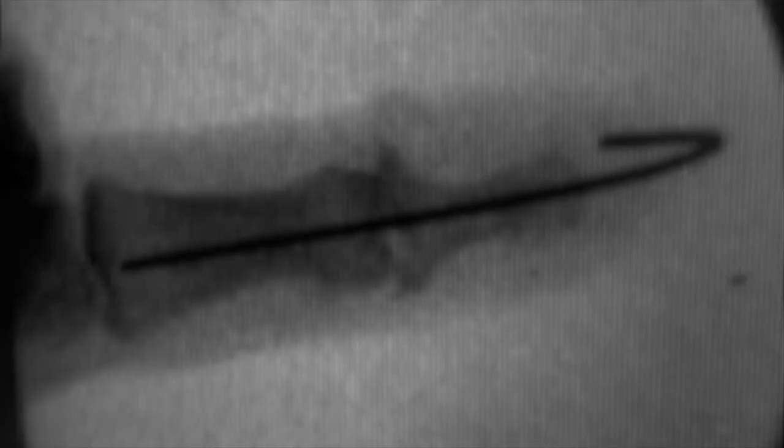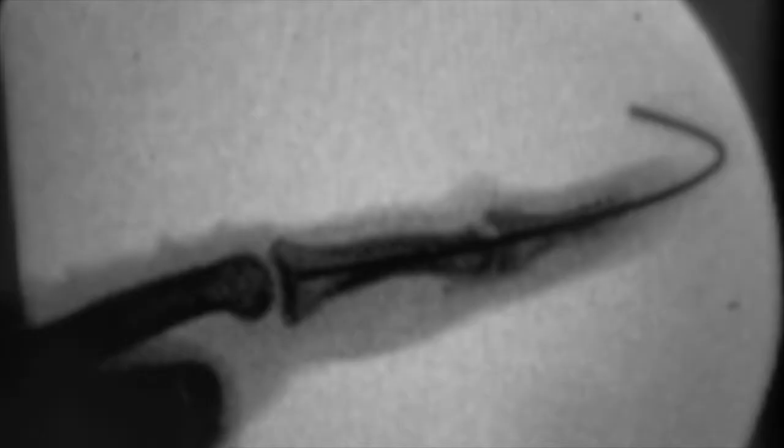Final AP and lateral fluoro images of the open reduction internal fixation of the mallet fracture are seen here.